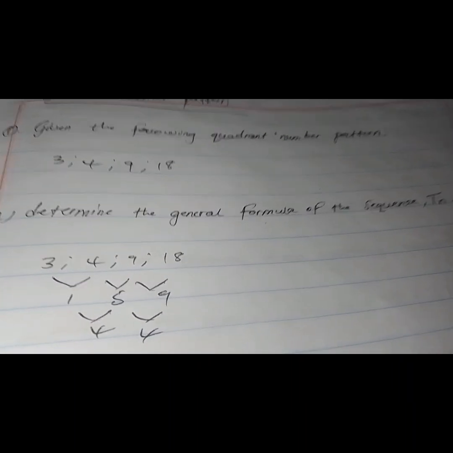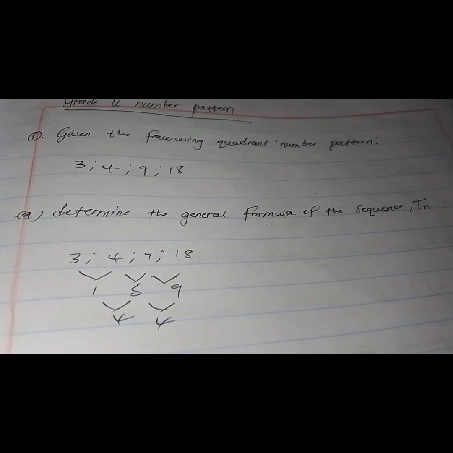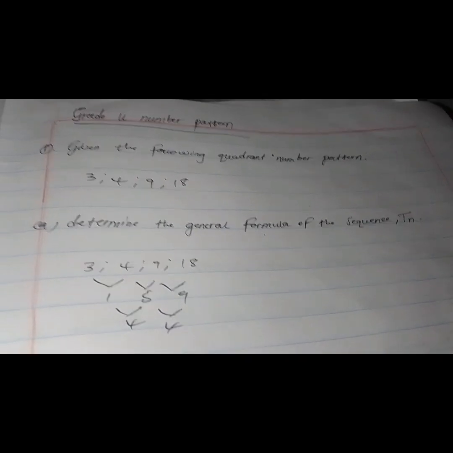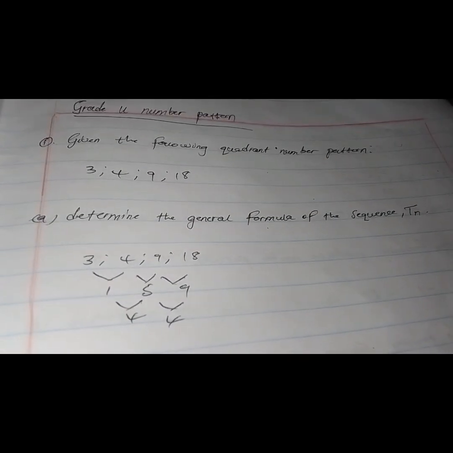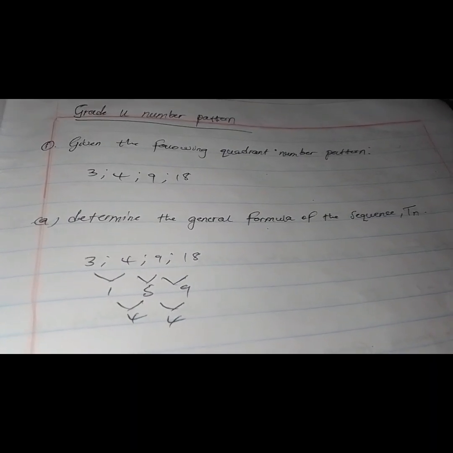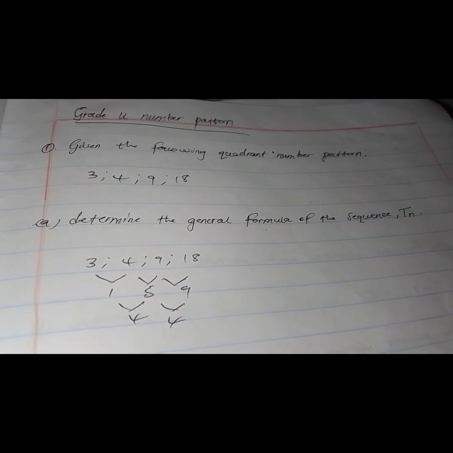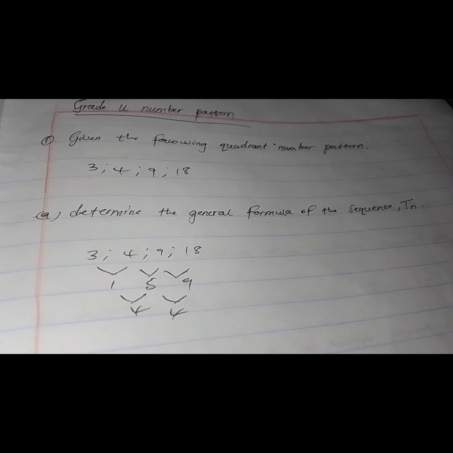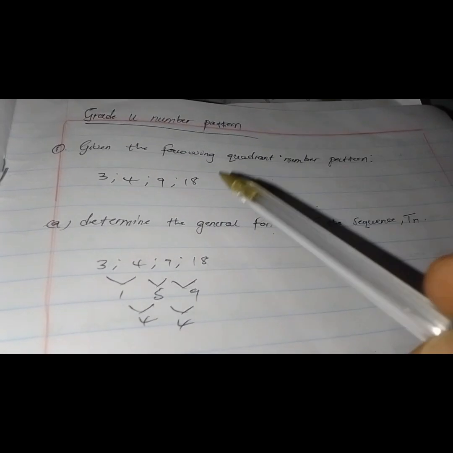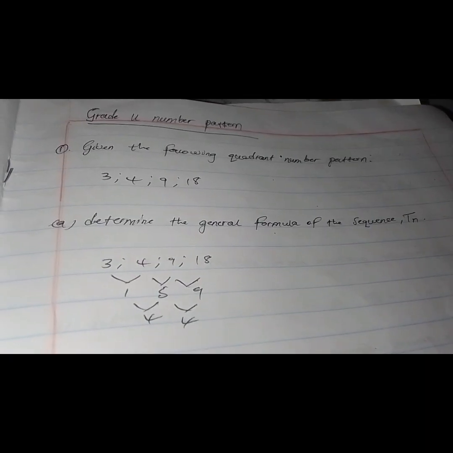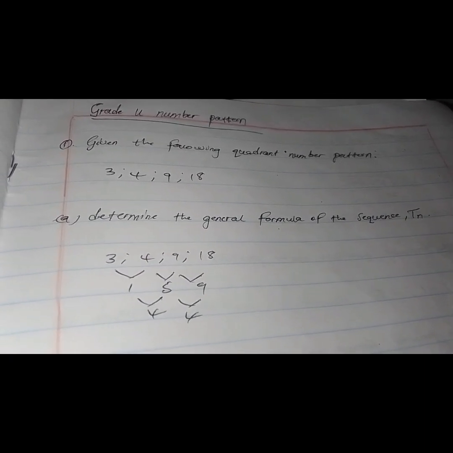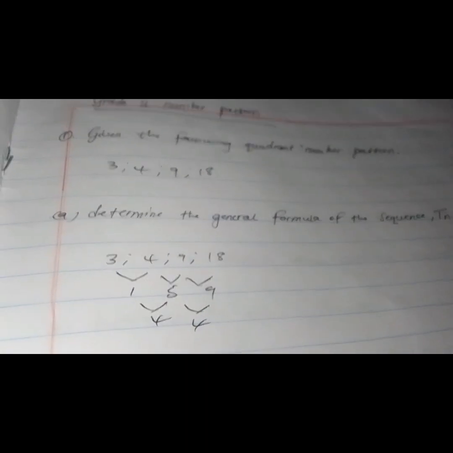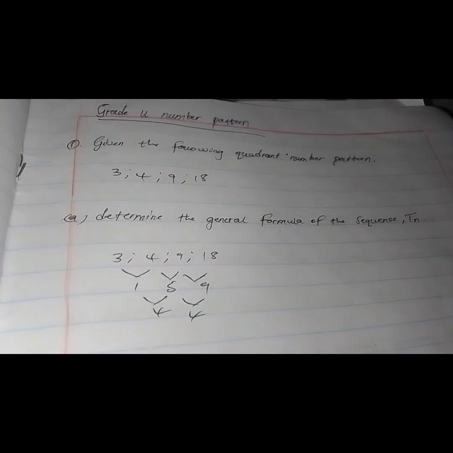So okay, let me explain how to determine your number pattern, right? Now we're given the quadratic number pattern. Here I'm going to show you how to determine the quadratic number pattern, but already we're given the quadratic number pattern, right? So here's how we determine it.